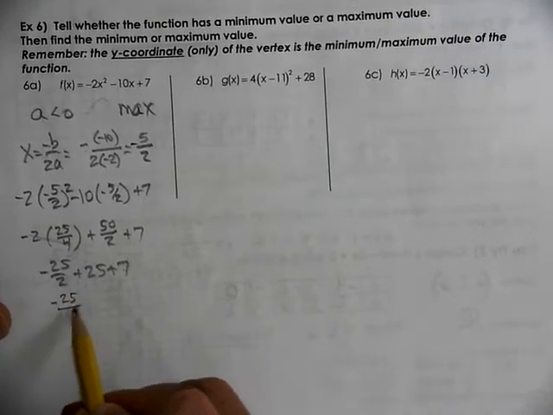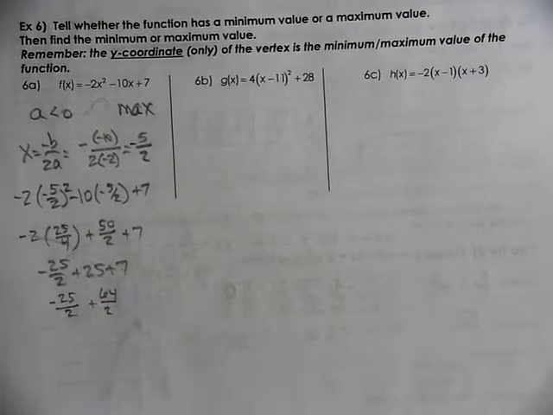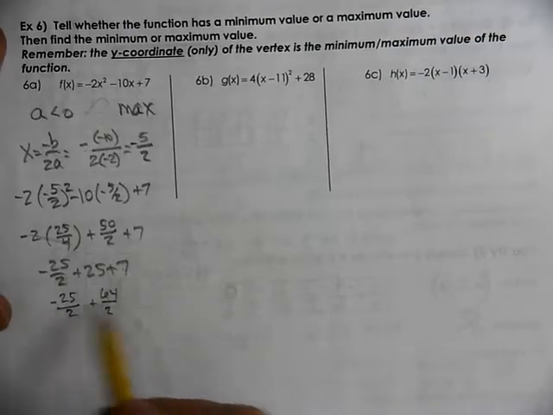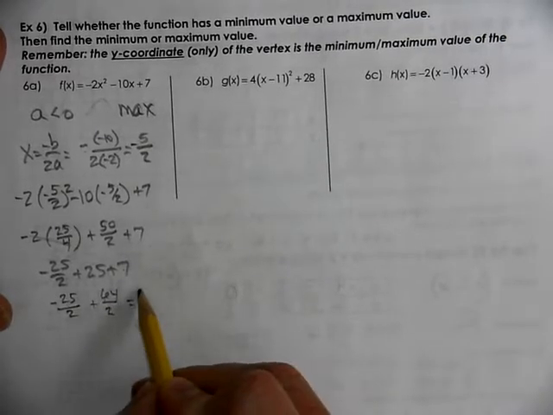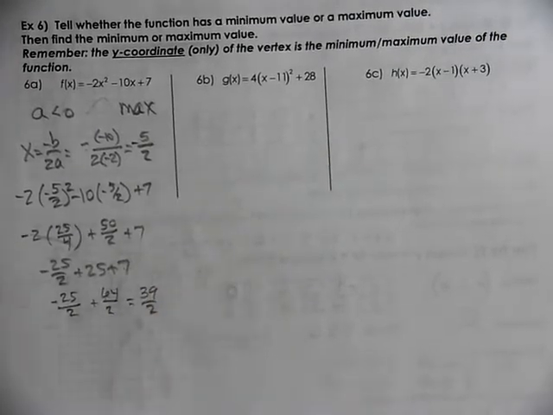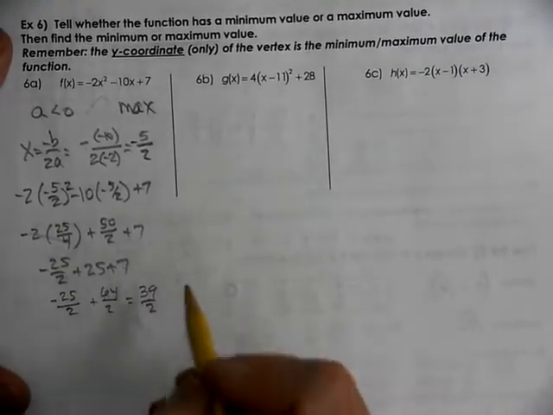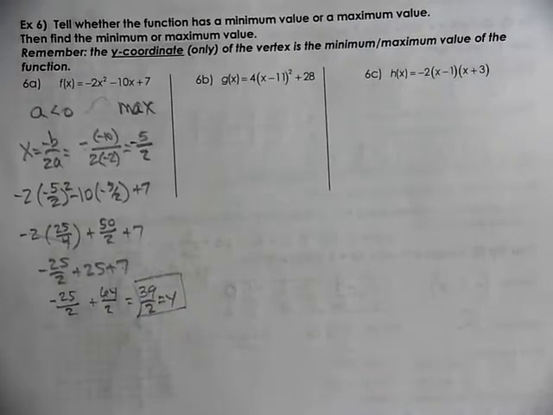So instead of using 32, I'm going to use a denominator of 2 and call it 64. Now 64 divided by 2 is 32. When I minus 20, I get 44, so this is going to be 39 halves. Yikes. So that's my minimum or my maximum value, 19.5.